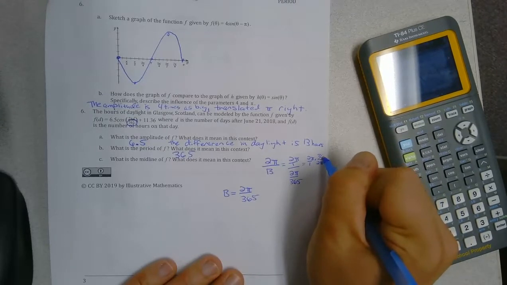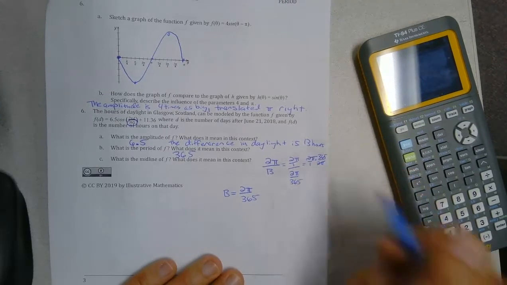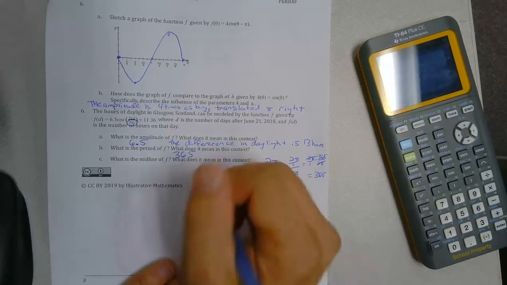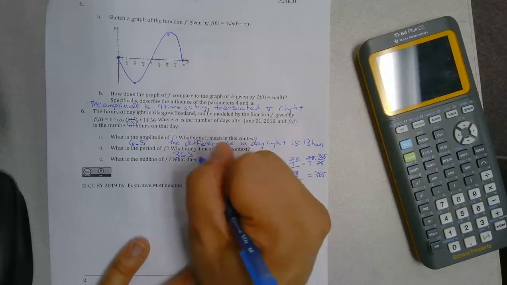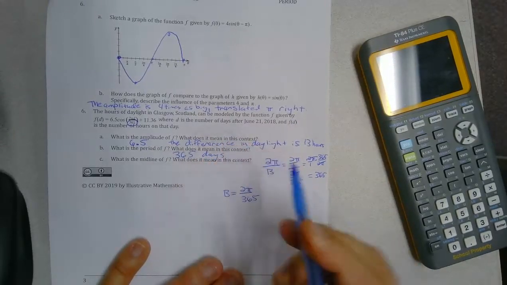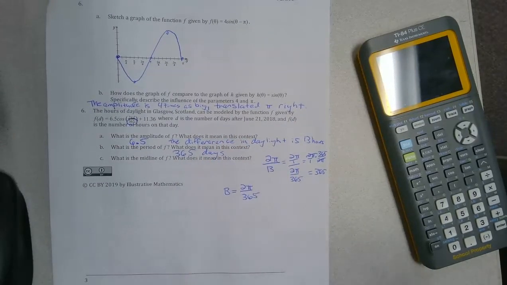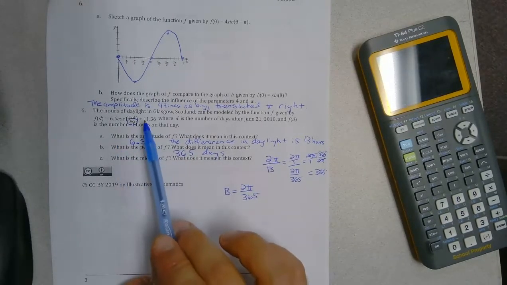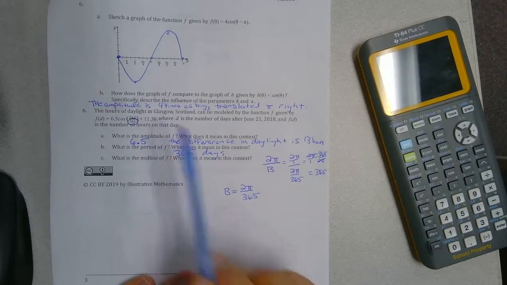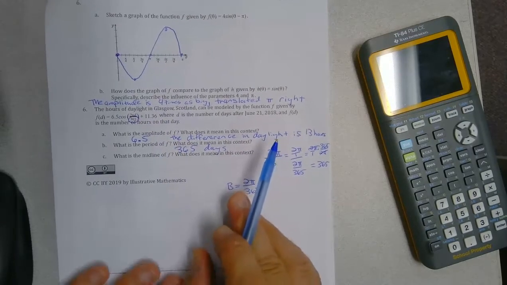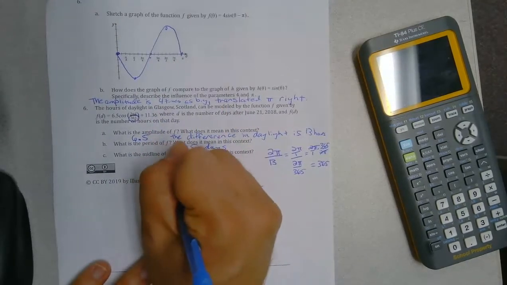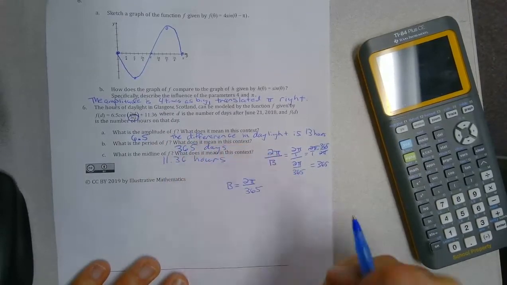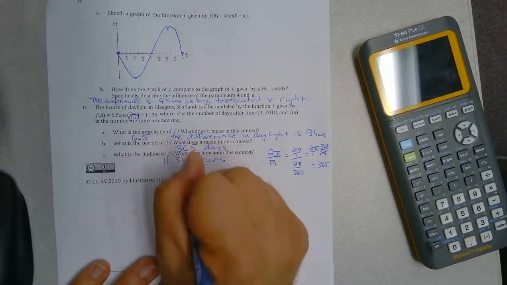Our 2 pi's cancel out, and that gives us just 365. So that is 365 days until the daylight function resets. And then our midline is 11.36 hours here of daylight. And that would be the average amount of daylight.